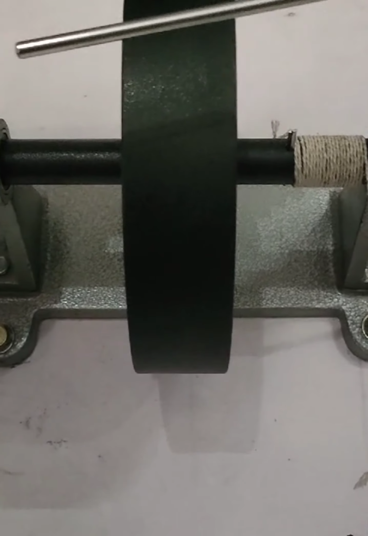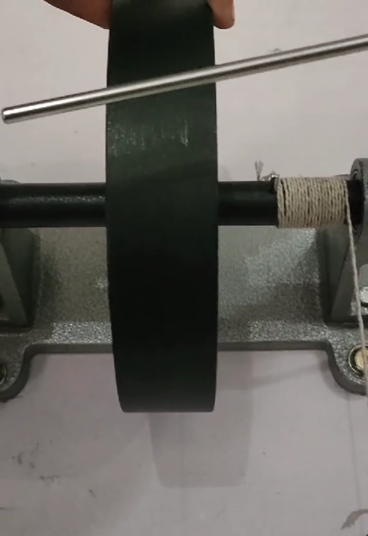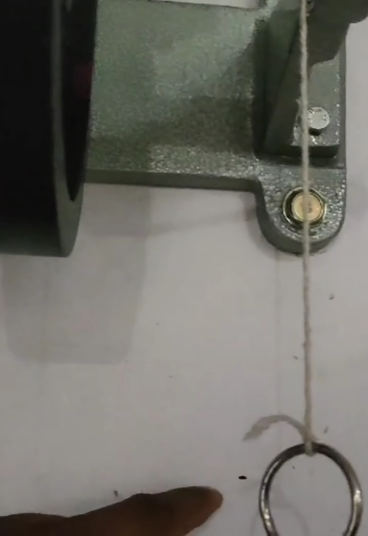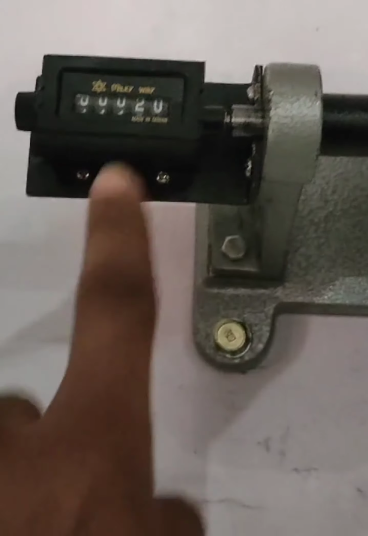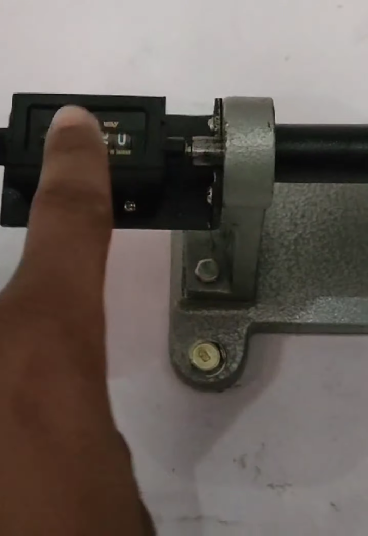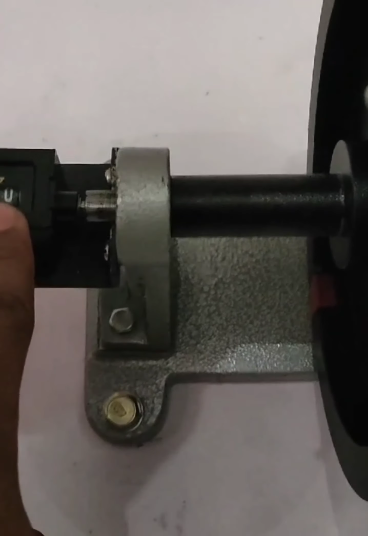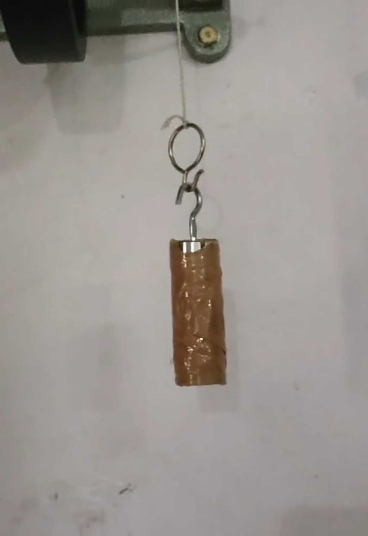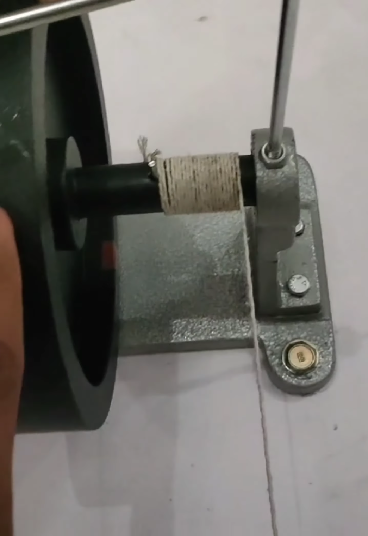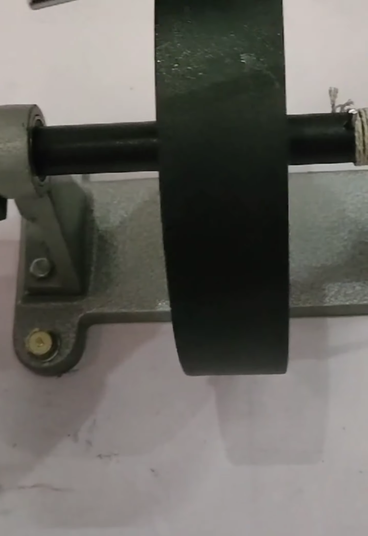Here, for the reading, we first have to note how many turns the string is wrapped around the axle. Here, these turns are equal to 20 turns. When we release the peg, after some time it will fall down, and we have to start our digital clock so it will start noting the time.